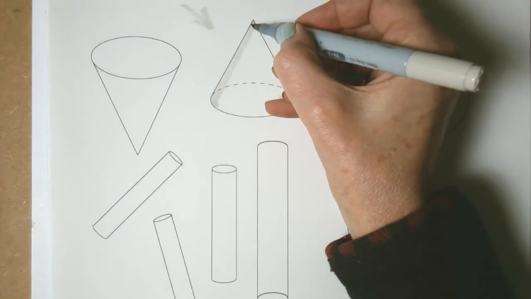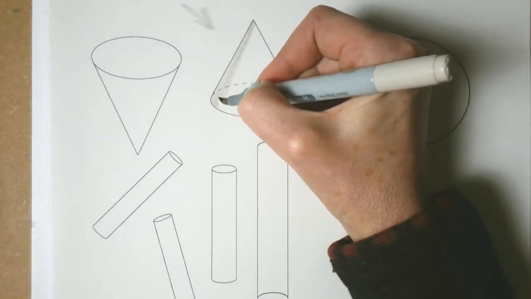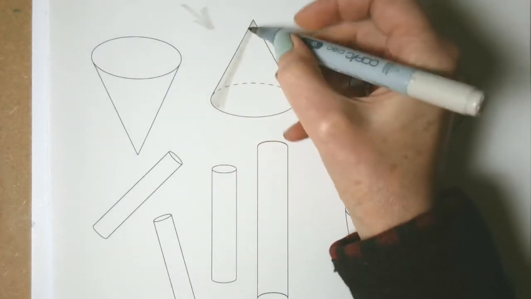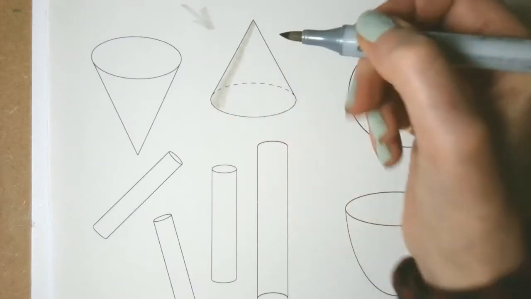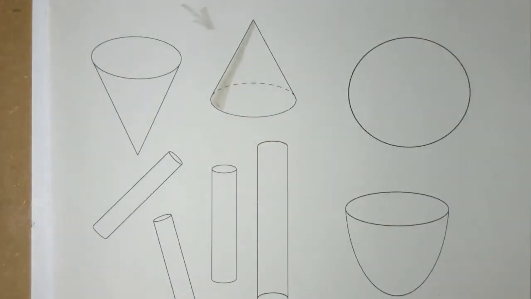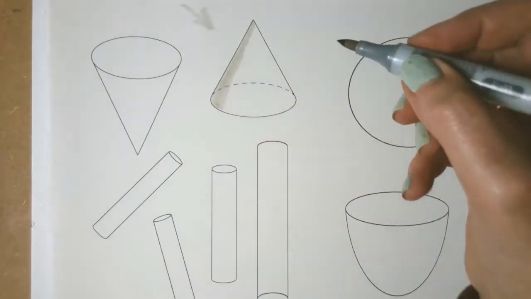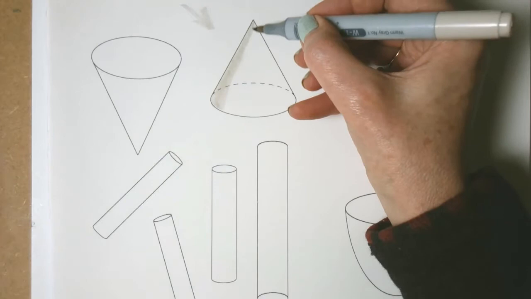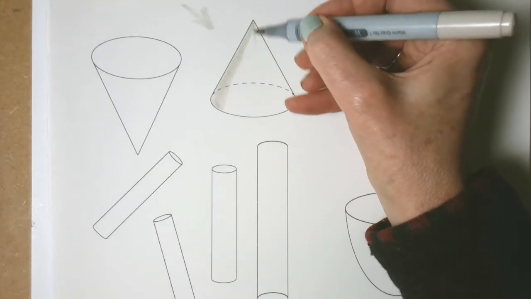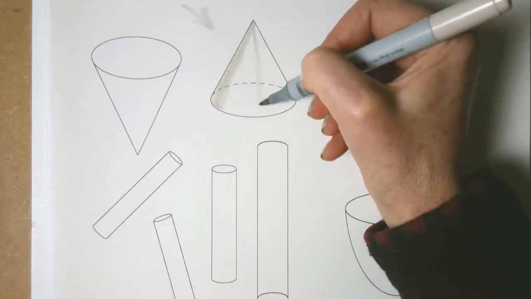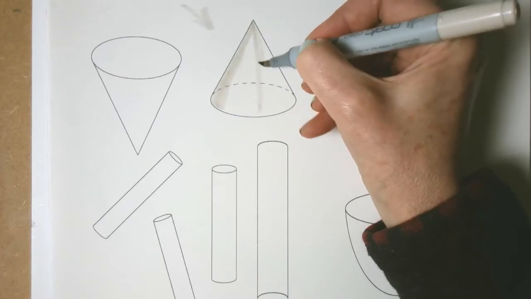So you have this area down the left hand side which has got a little bit of shade in it, and then in the middle third of your cone there is an area of highlight.